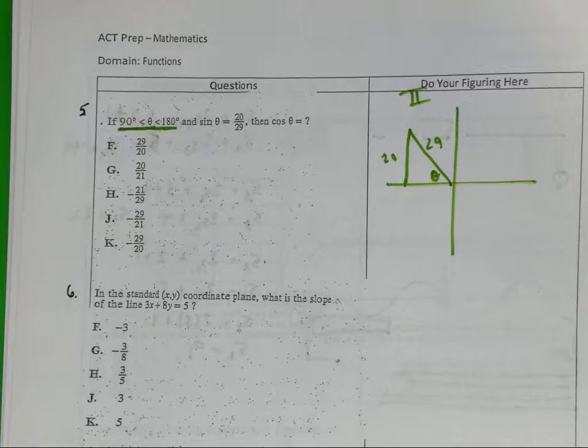Remember, sine is your what value? X or Y? It's Y. Sine is your Y value, that 20 right there, okay? 20 over 29, but it correlates with that 20, don't it? And in the second quadrant, is your Y positive or negative? Positive, isn't it? Isn't this positive Y axis right here?